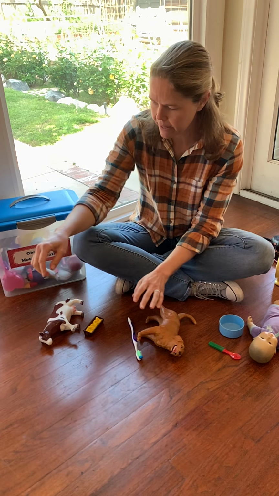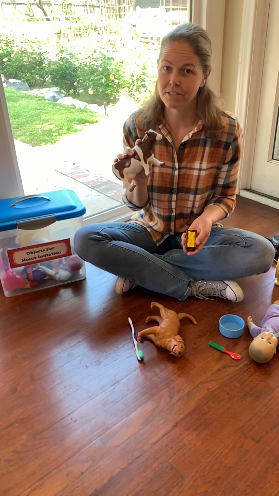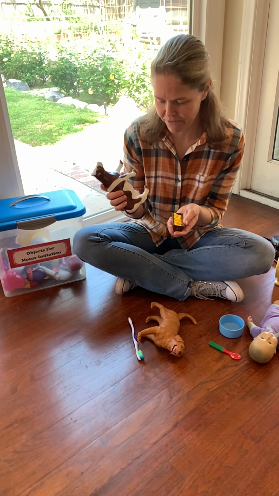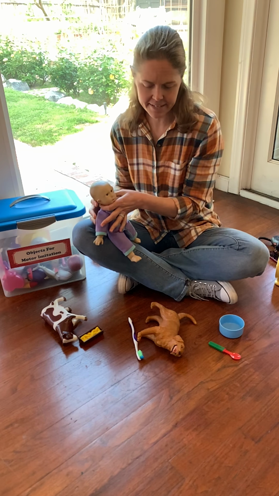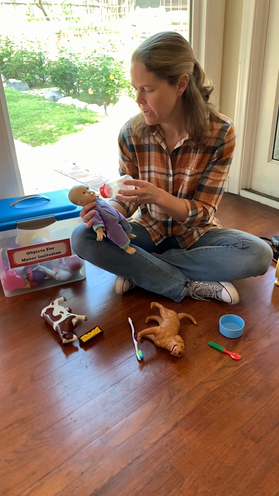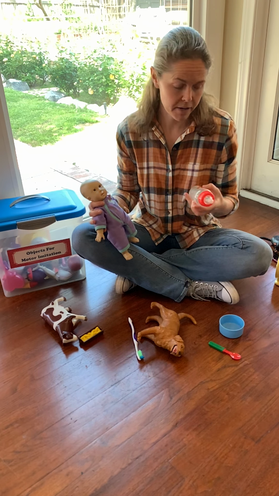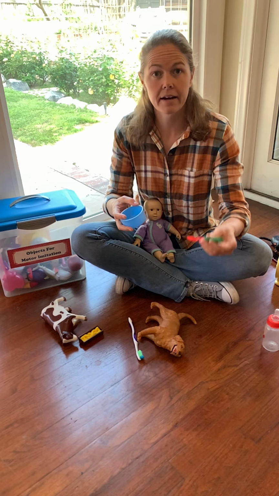So that's the dog. Lots of our animals need to eat. So our cow says, "Moo," and he eats from his trough. Our babies need to eat, so we have baby dolls and bottles, and we feed the baby, and the baby eats.